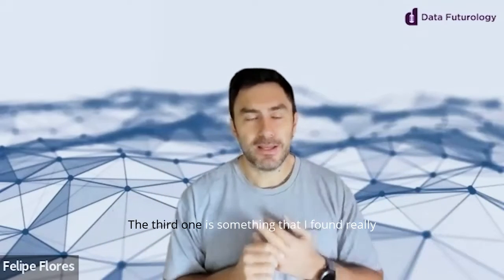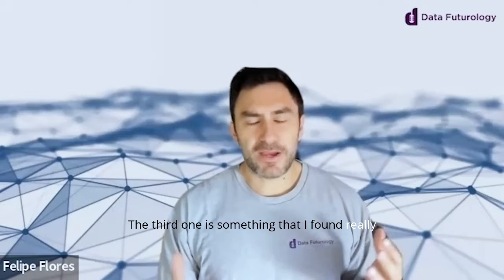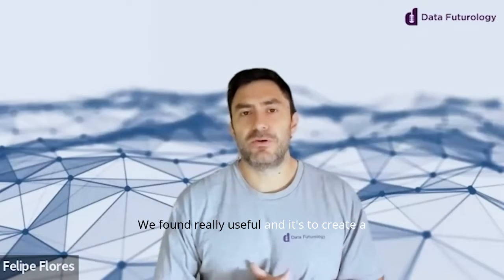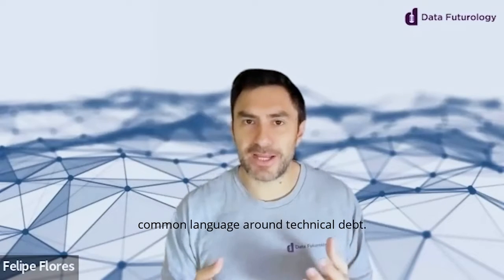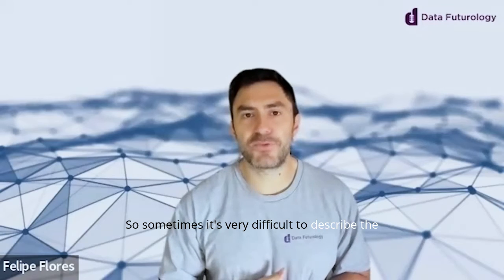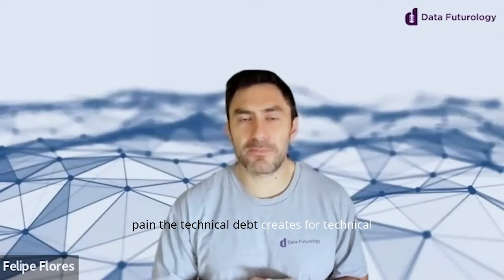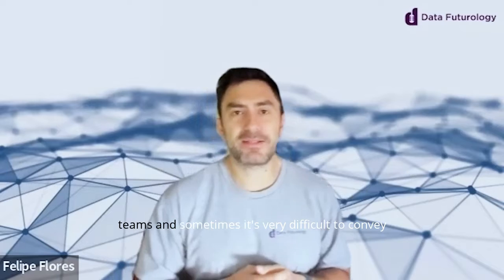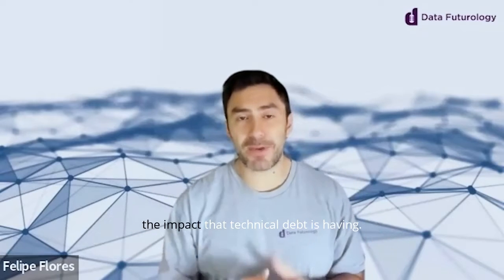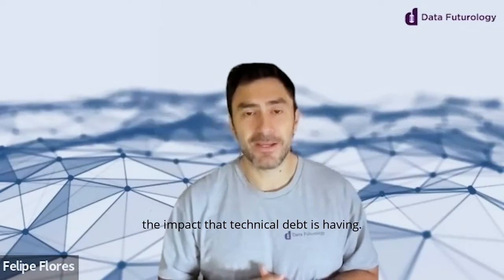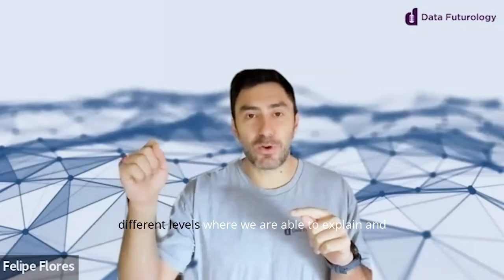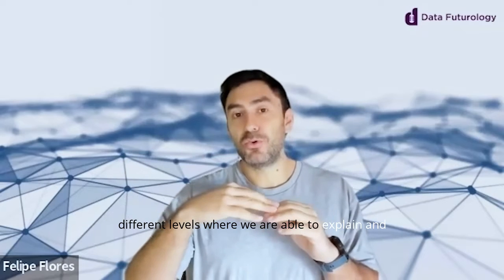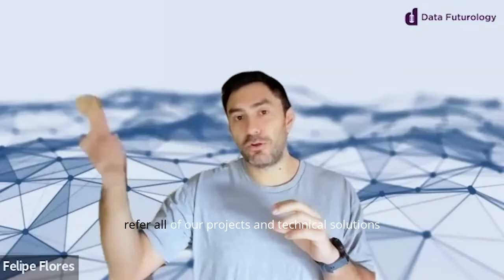The third one is something that I've found really useful. And it's to create a common language around technical debt. So sometimes it's very difficult to describe the pain that technical debt creates for technical teams. And sometimes it's very difficult to convey the impact that technical debt is having. So one of the things that we did was have different levels where we are able to explain and refer all of our projects and technical solutions back to these levels.